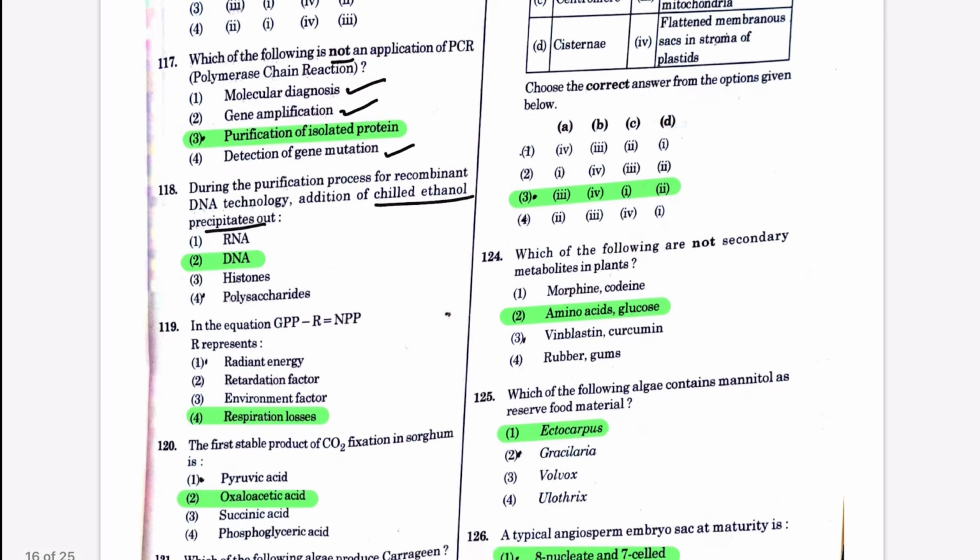Okay, in this equation GPP minus R equals NPP, the R will represent what? Okay, so GPP stands for gross primary productivity, whereas R stands for respiration, equal to net primary productivity. So what does that mean? The producers, which are the plants, will produce food. Okay, the total amount of food produced by the entire plant in the biosphere, we call as GPP, gross primary productivity. These plants will take some amount of food for their own use, that is respiration. So subtracting the respiration, we get the remaining amount, right? So that is called net primary productivity. So here the R stands for respiration loss.